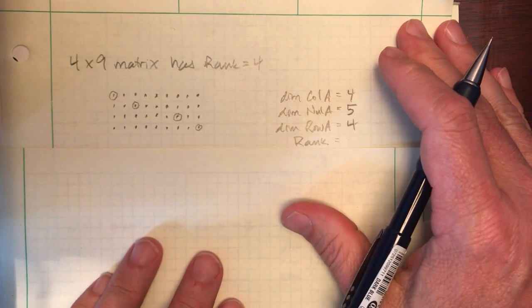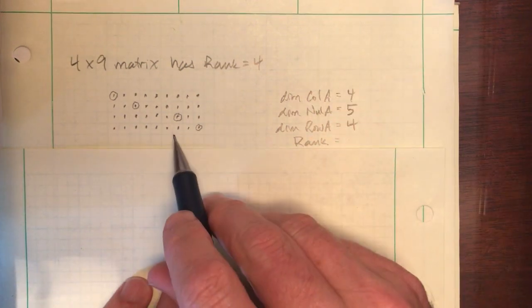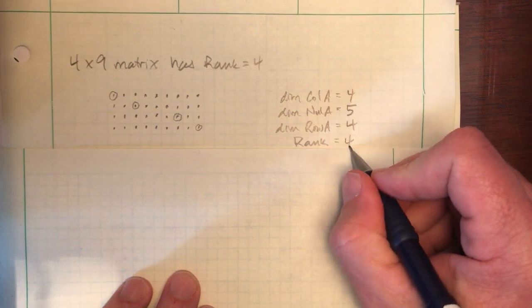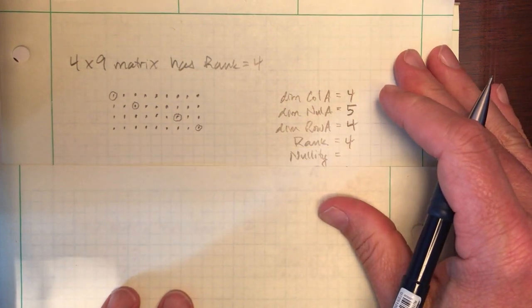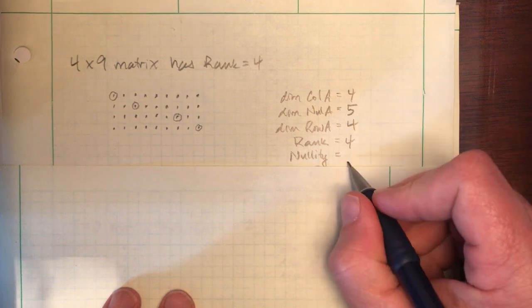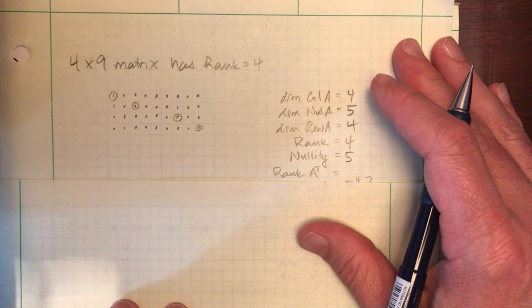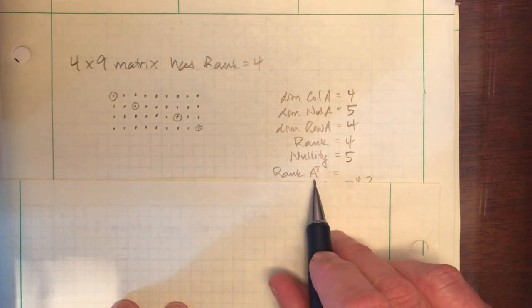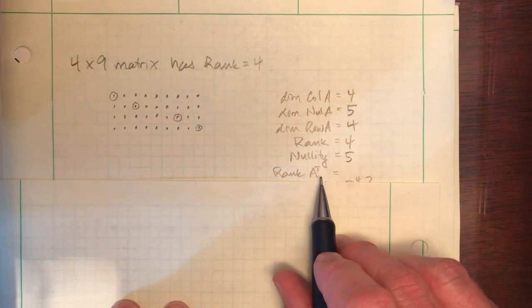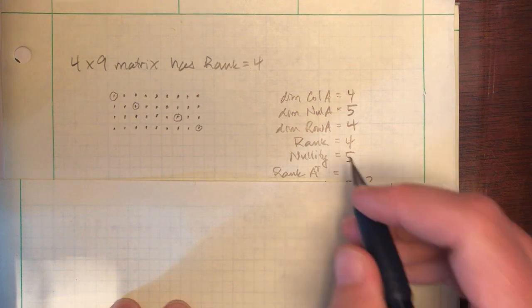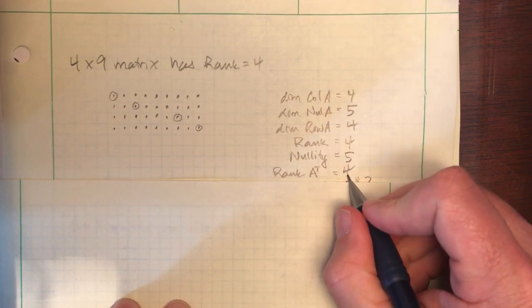So what is the rank of this matrix? It's the dimension of the column space. What is the nullity of this? That's the dimension of the null space. And every once in a while, your online homework might throw in something like this. What would be the rank of the transpose of that matrix? It would then be a 9 by 4. Well, I think those pivots would still be there. And so I don't think the rank changes, even if we transpose a matrix. It remains 4.